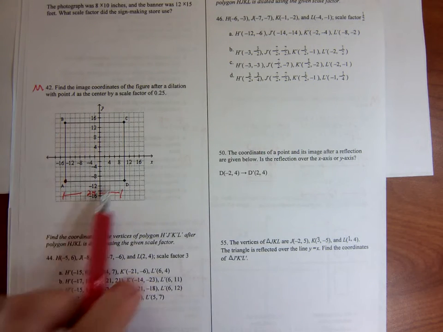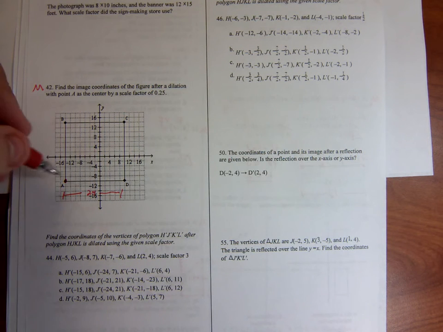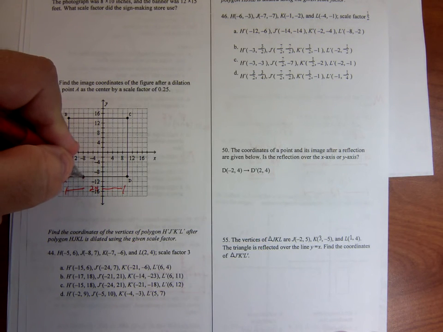Okay, cool. This says that our scale factor is 0.25, so I don't need to go the full 24 units. I need to go a quarter of that. What's a quarter of 24? 6. So we're going to go over 6 units from A. So 6 units over from negative 14 would be negative 8. So this is now going to be D prime.